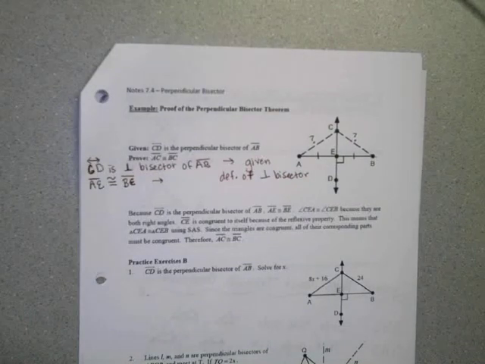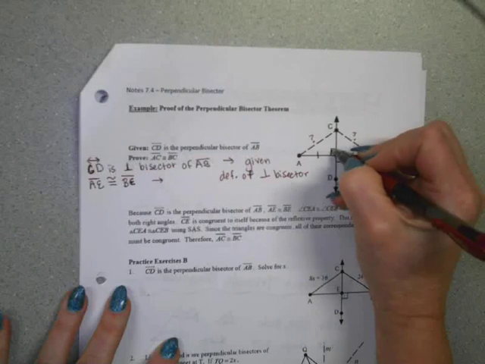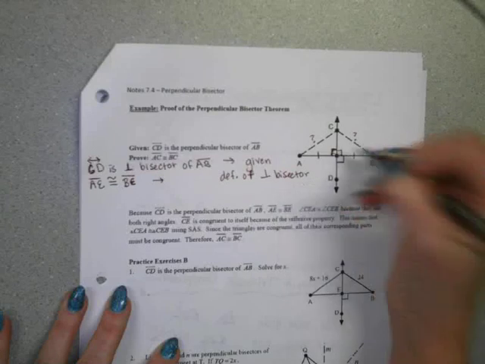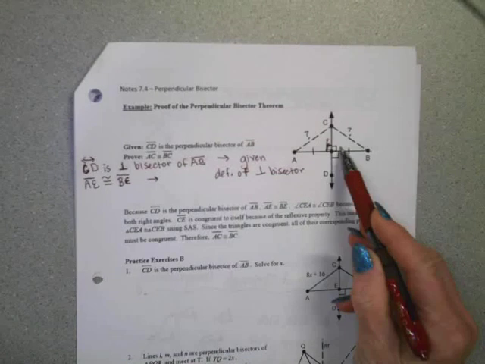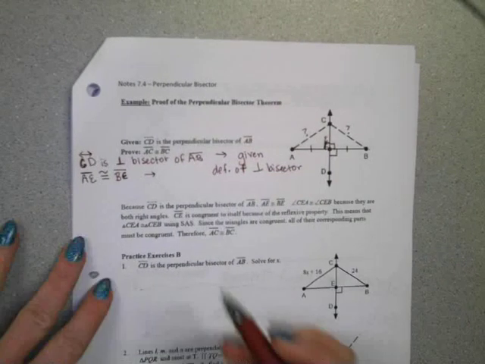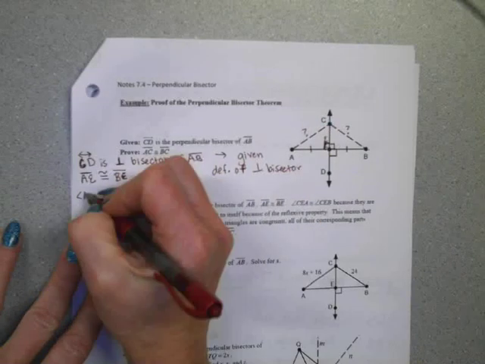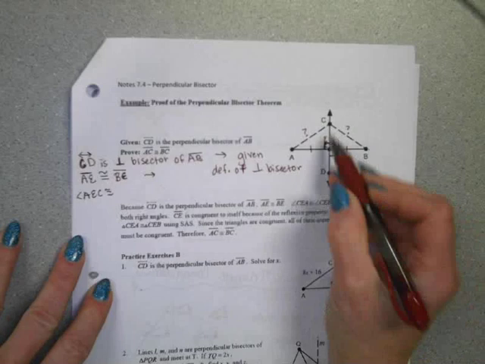Now also by perpendicular bisector, I know that this angle right here is 90 degrees, and I know that this angle right here is also 90 degrees, right? Remember, this is letter E. So if these two angles are both 90 degrees, I can say that they're congruent. So I'm going to say angle AEC is congruent to angle BEC.